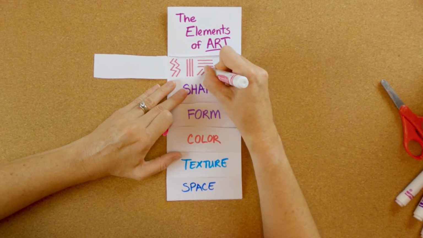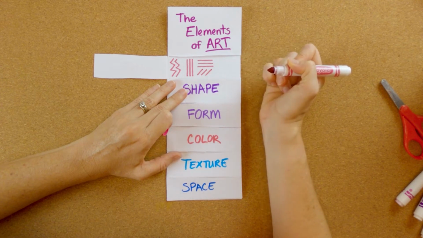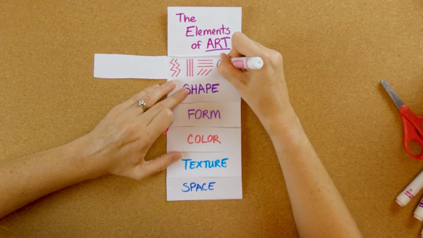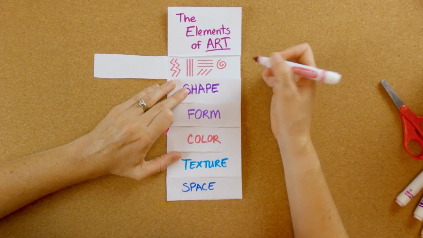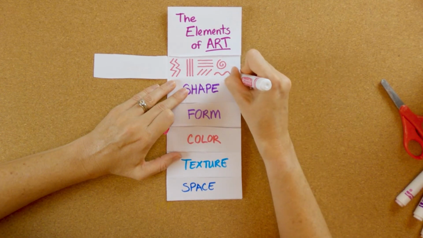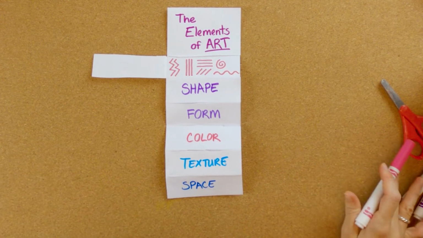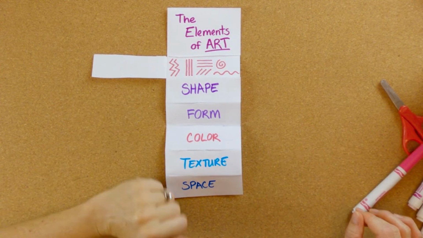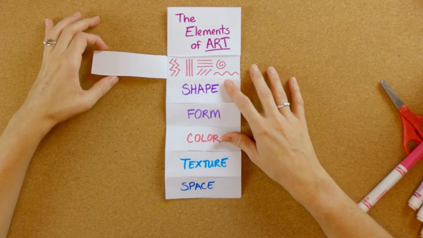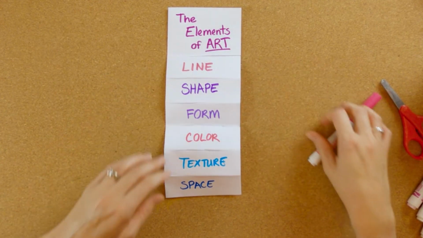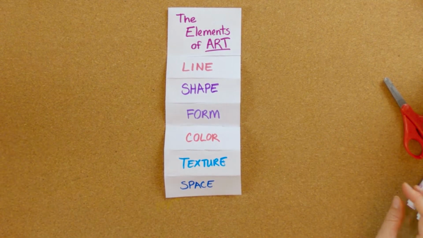They kind of look like they're falling. And then you have lines that might be curvy, okay, or wavy. We'll just focus on those. There are lots of different types of lines, but I want you to just kind of remember these 5 basic lines. I think I might actually have 6 there. Okay, next one will be shape.